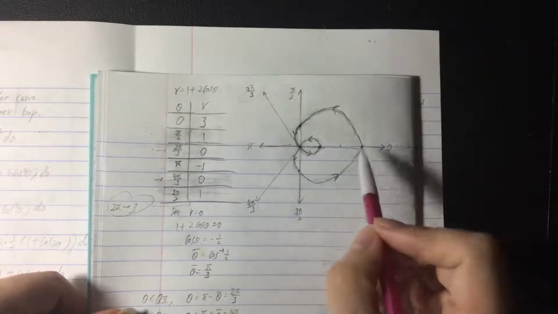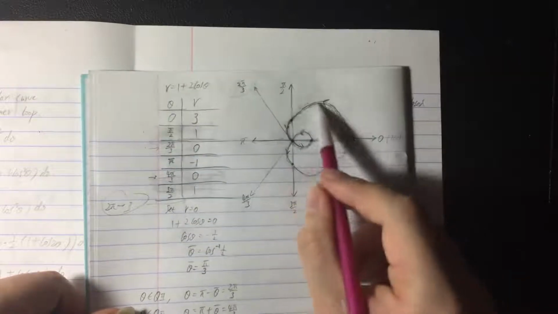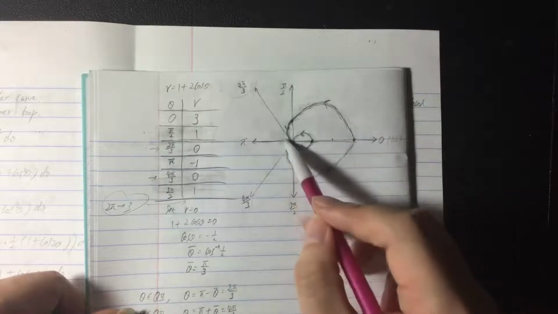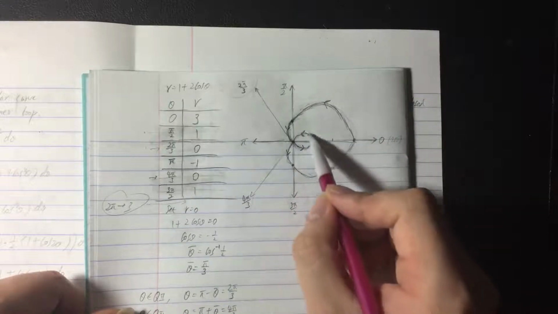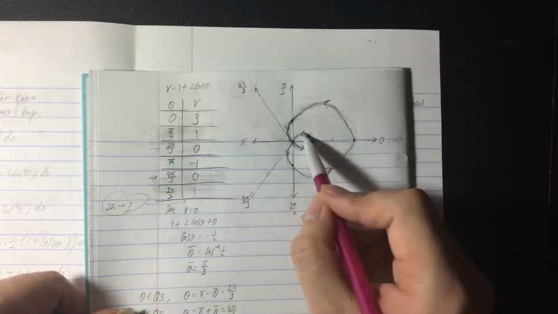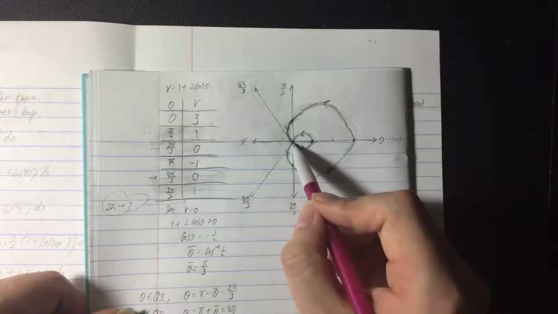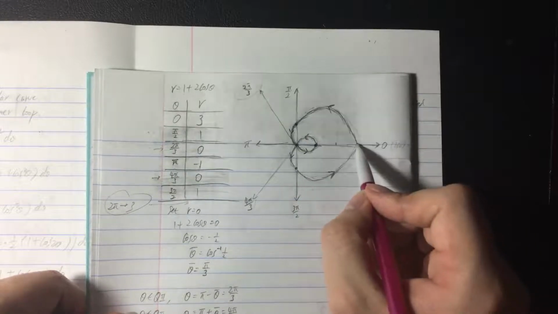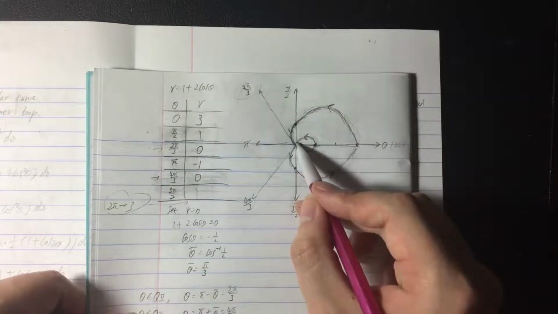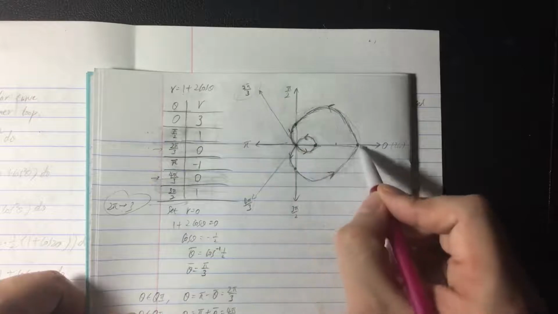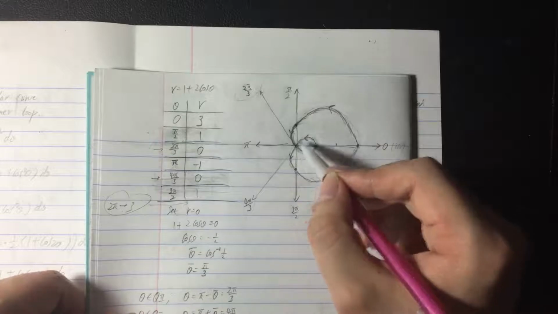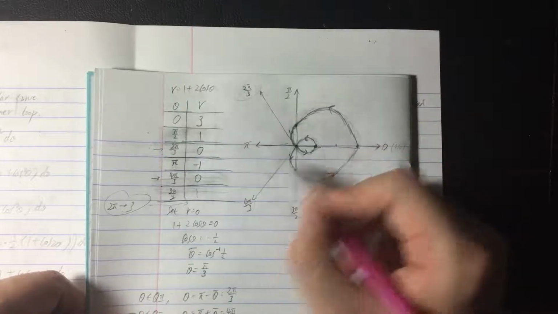For the outer loop, theta first of all is from 0 to 2 pi over 3. Then you complete half of an outer loop. It starts the inner loop. At 4 pi over 3, it goes out from the inner loop. It starts again from the outer loop. So for the outer loop, theta is from 0 to 2 pi over 3. Then take a break from 4 pi over 3 to 2 pi.